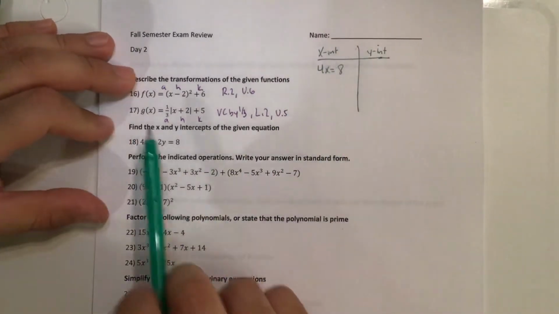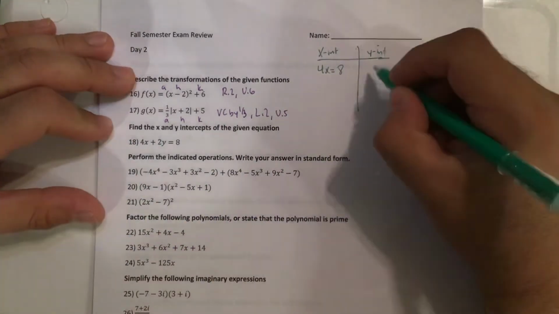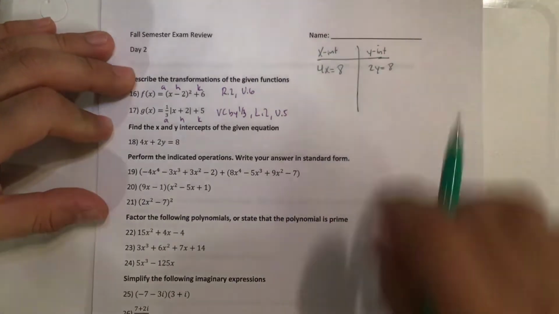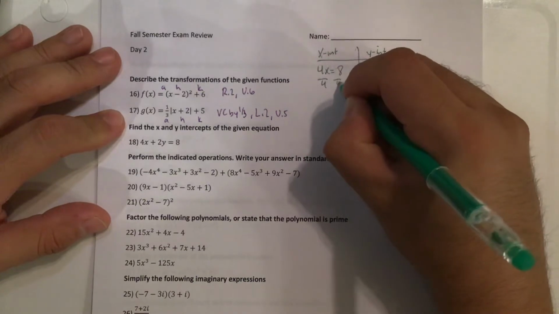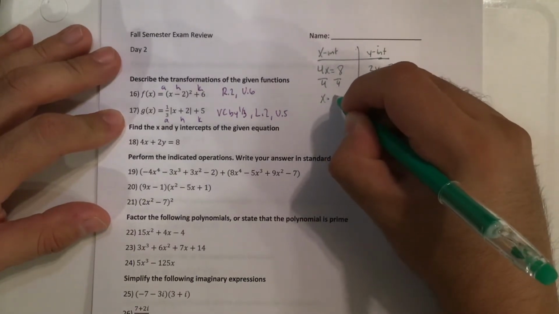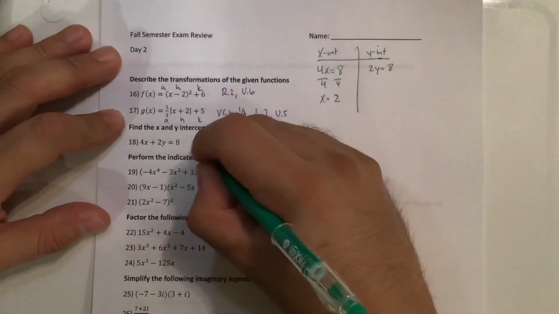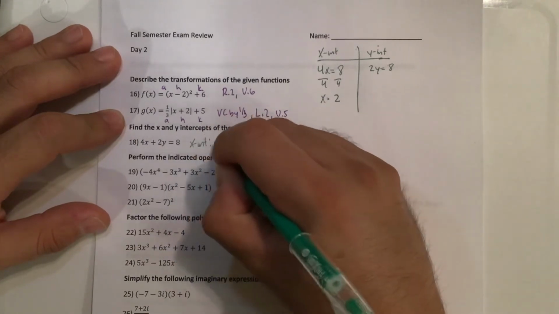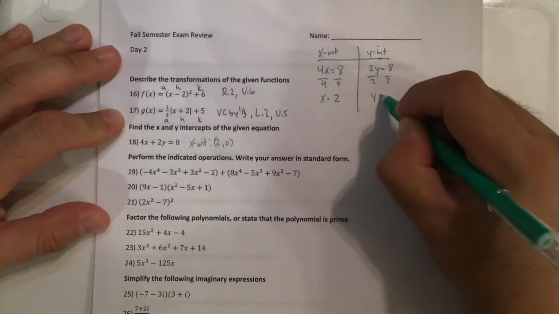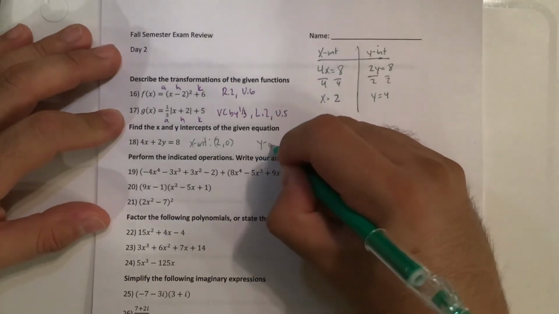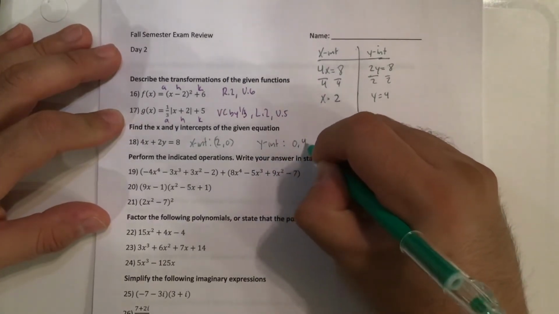For the y-intercept, x is 0, so we can see that 2y is equal to 8. And then we just solve each one for its variable. So for x-intercept, I divide both sides by 4, and I get x is equal to 2. So my x-intercept is (2, 0). For the y-intercept, we divide both sides by 2, and y is equal to 4. So for the y-intercept, we get (0, 4).